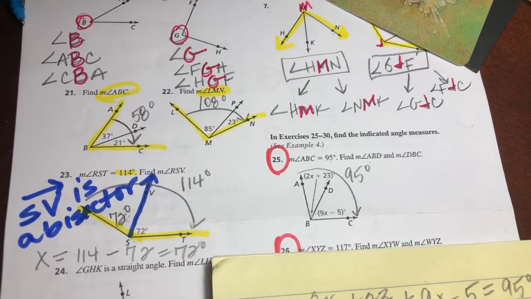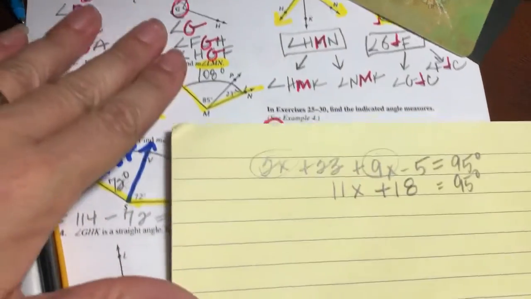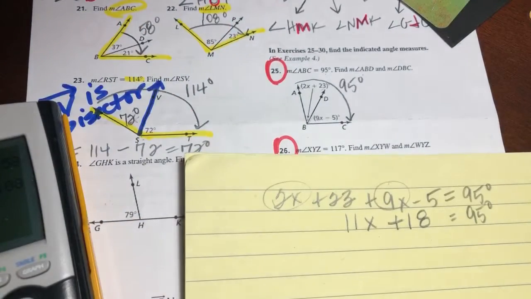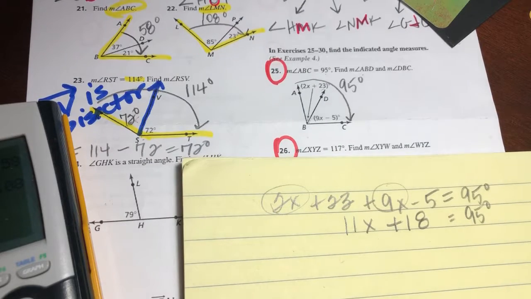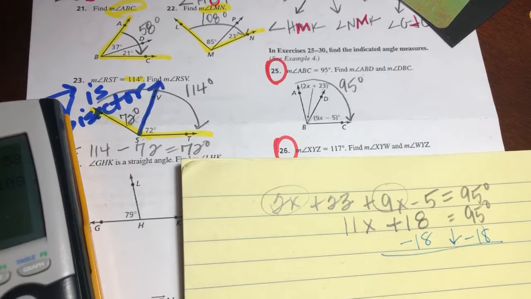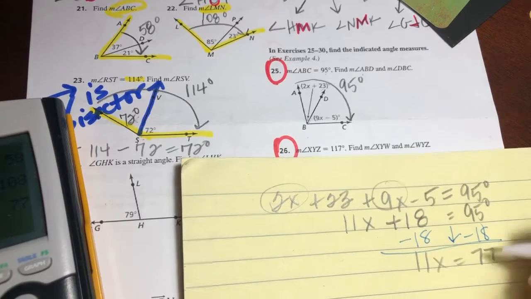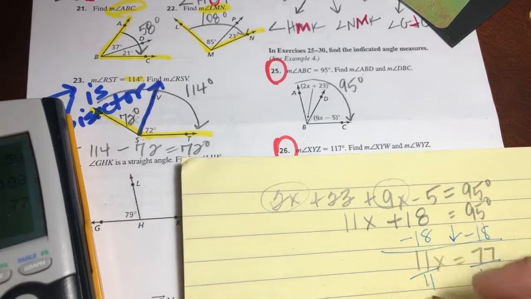Now, I'm going to keep my 95 over here. I'm going to simplify this left-hand side, write it a little bit simpler before I start undoing. That's going to be 11 x's, and 23 minus 5 is positive 18. Now, to go ahead and solve this, I've got to move this up. I'm not used to making videos at my desk at home. To solve this, I'm going to start undoing by taking away 18 from both sides. And 95 minus 18 is going to leave me with 77. So 11x equals 77. When I divide both sides by 11, I'm going to find out that x is 7.